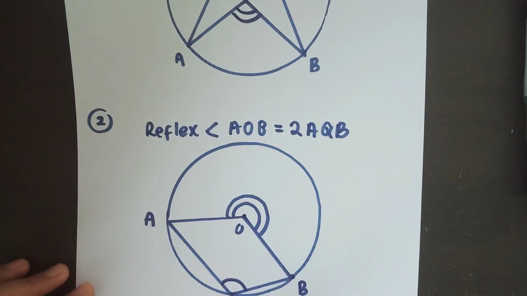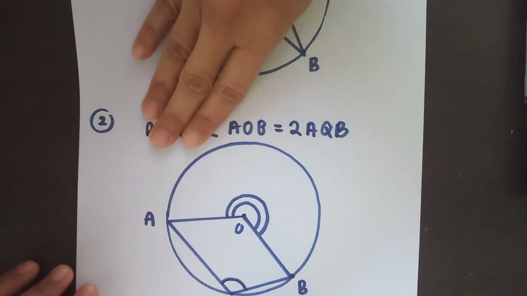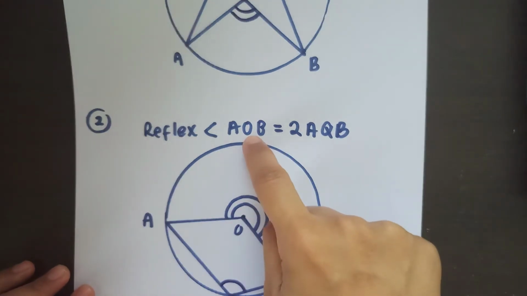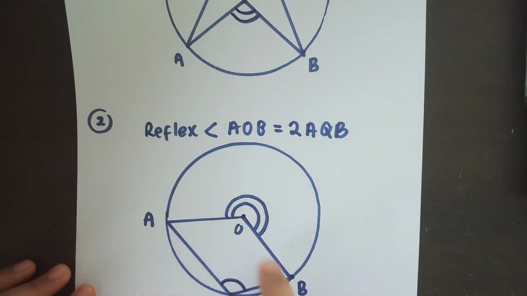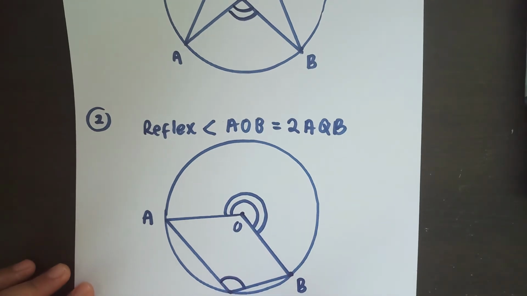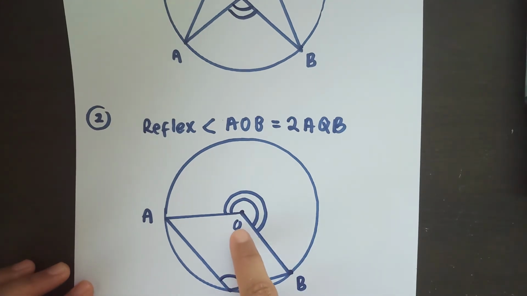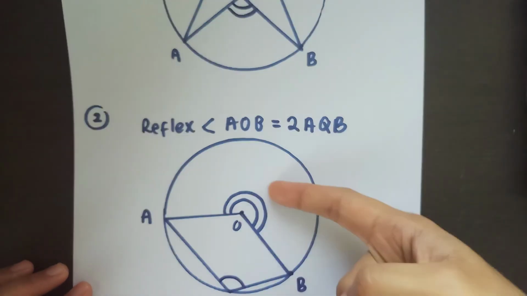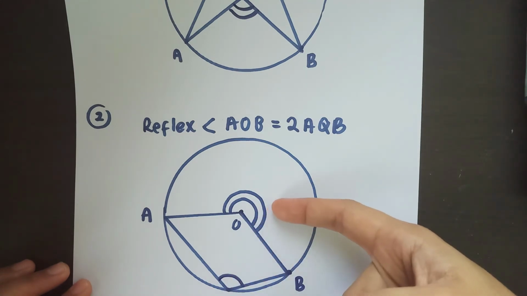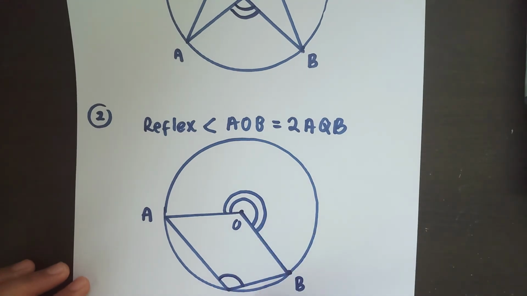Reflex angle of AOB. Reflex, because without the word reflex here, if I say angle AOB, it is that angle, which is not twice of that. By looking, we know that this side is not twice of that. The other side, meaning the reflex angle, is twice of AQB.